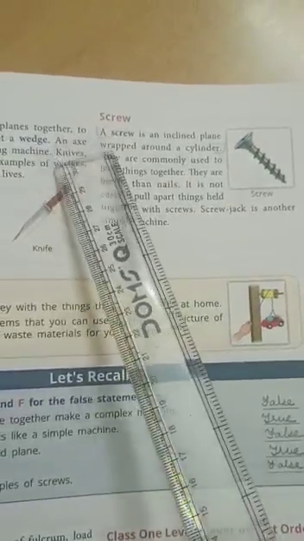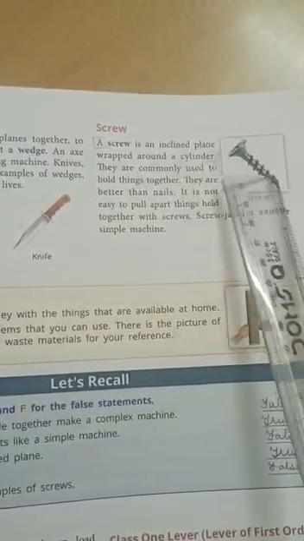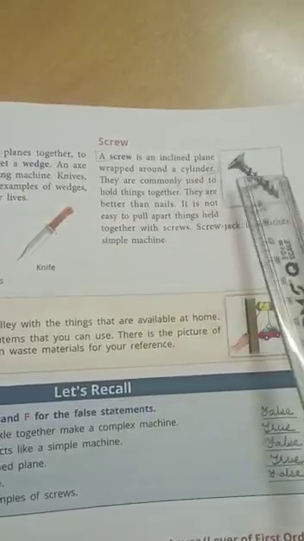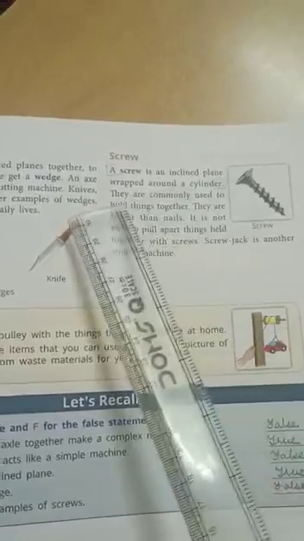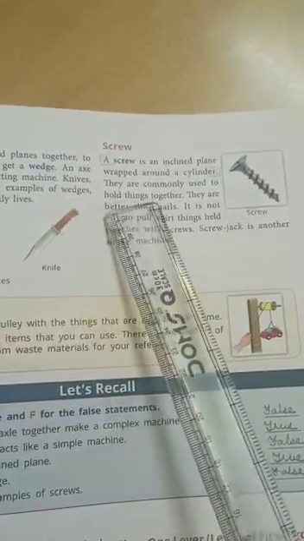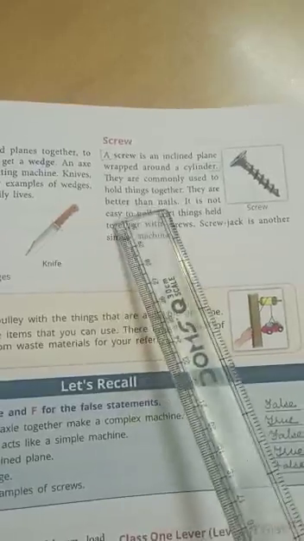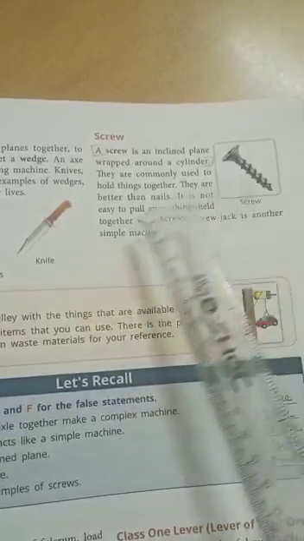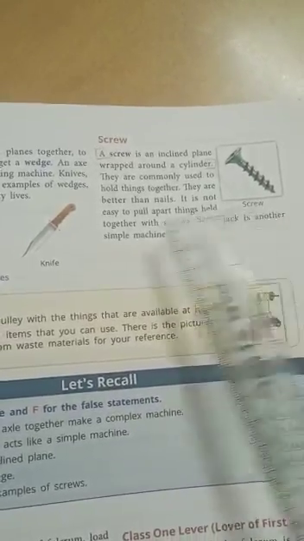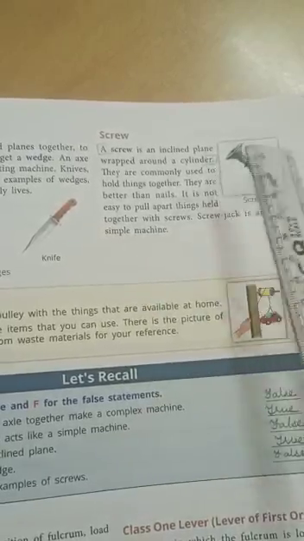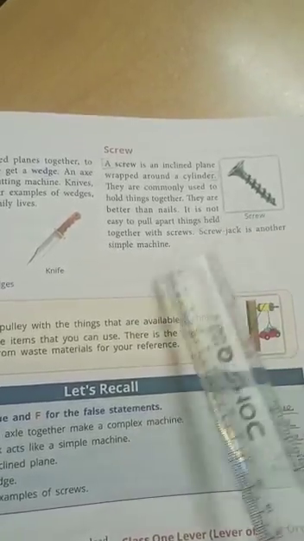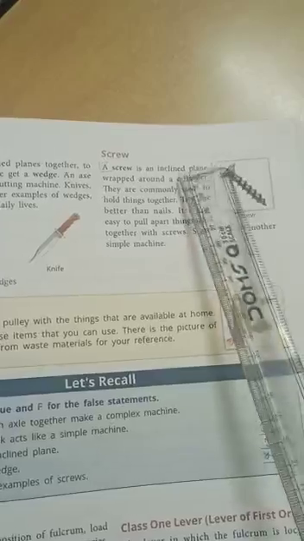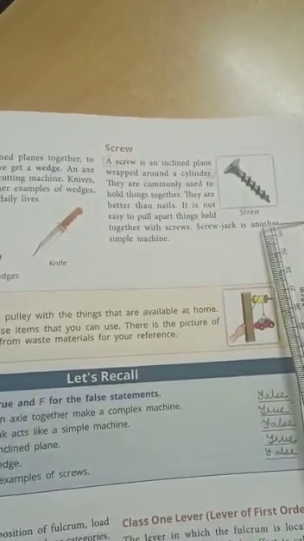Then screw. A screw is an inclined plane. See, this is also some sort of inclined plane wrapped around a cylinder. You can see this. They are commonly used for holding things together. They are better than nails. It is not easy to pull apart things held together with a screw. Screw jack is another simple machine. You must have seen when you have to hang a picture on the wall, nowadays this type of screws are used.